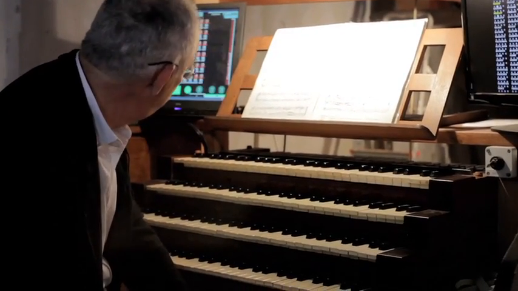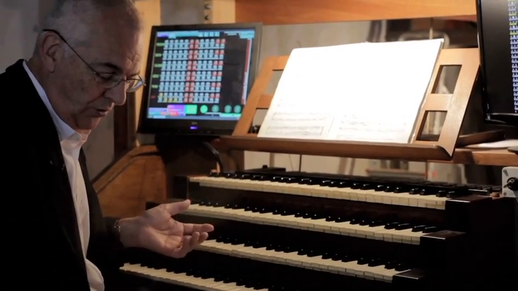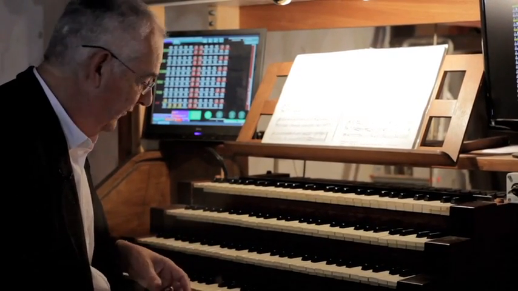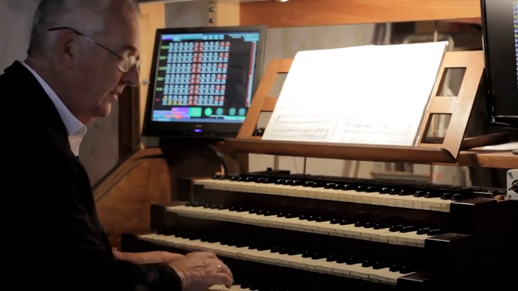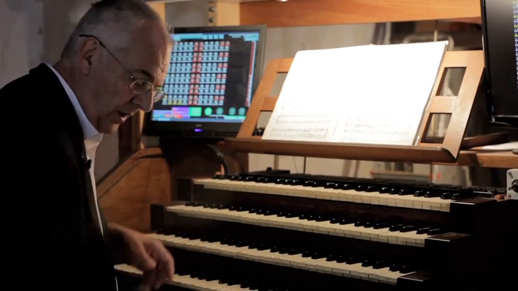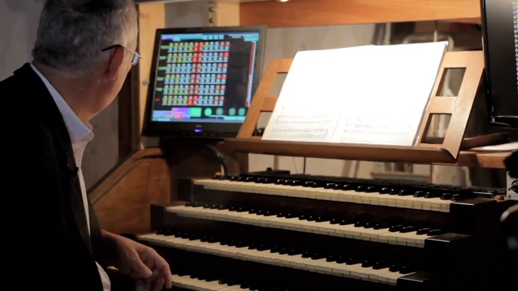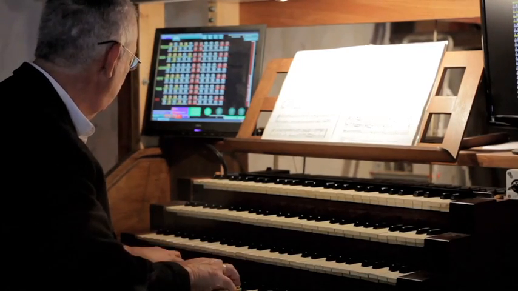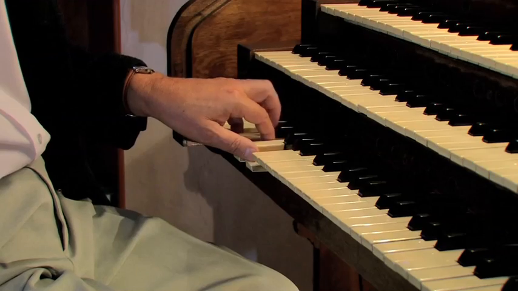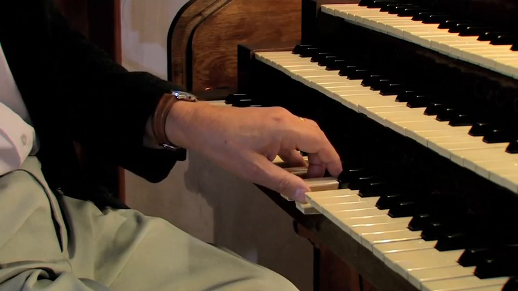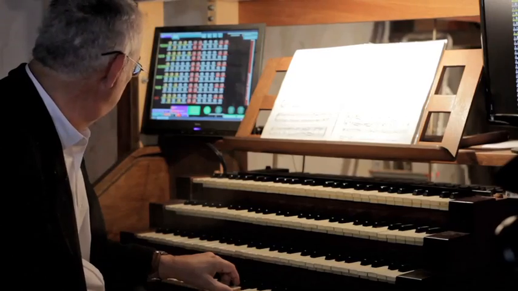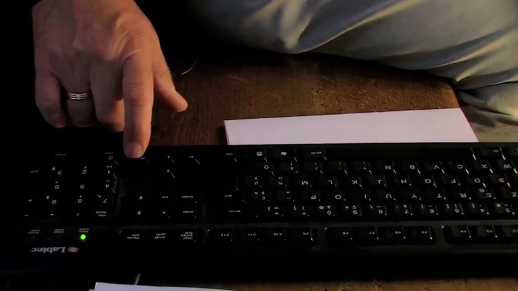Another functionality is the possibility to transpose the main frequency of the organ, like this. So I choose a registration.